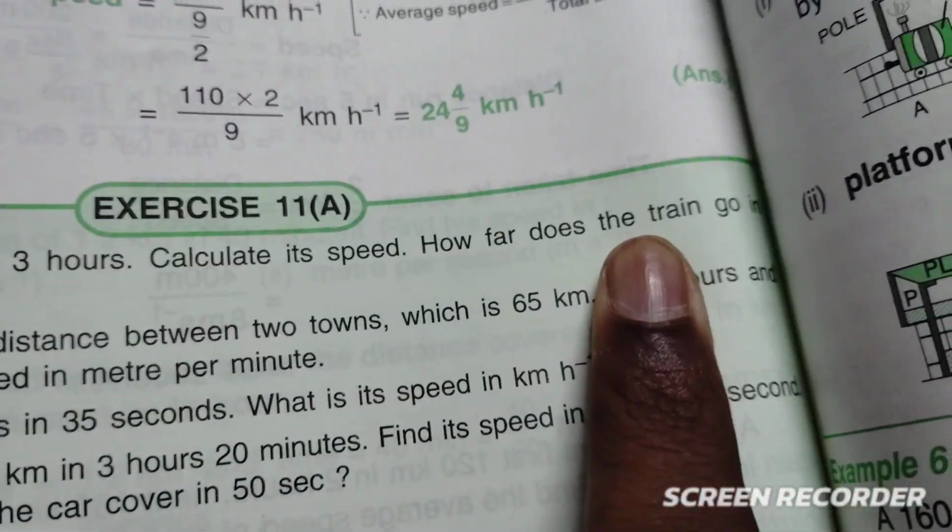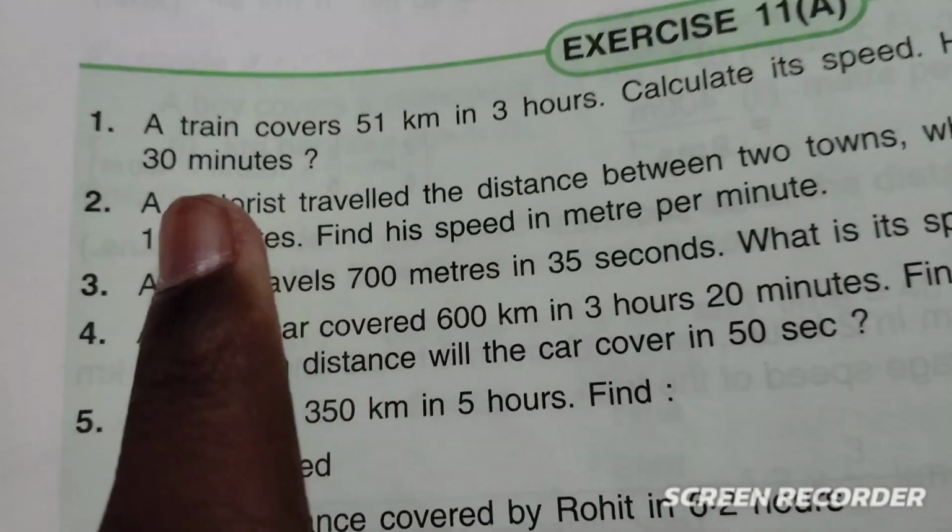How far does the train go in 30 minutes? If you want to see the question again, go back and see. Now we will solve it. The train covers 51 km in 3 hours.